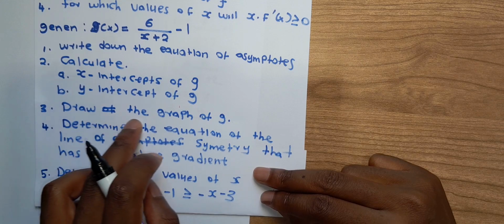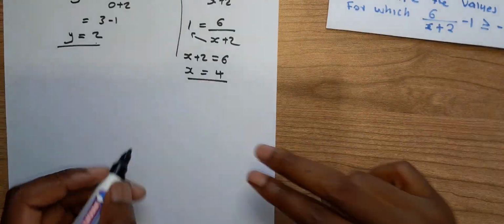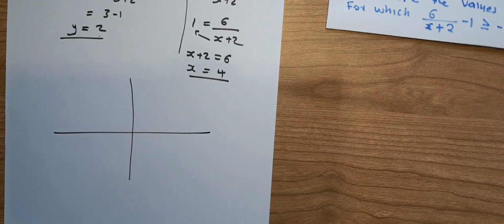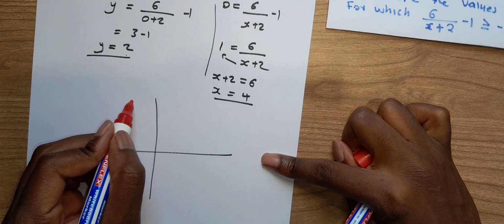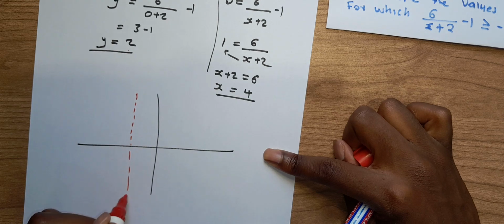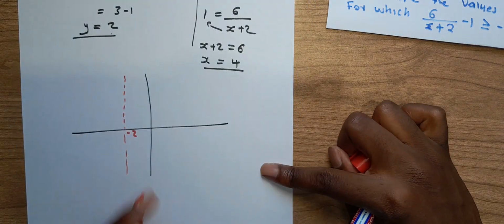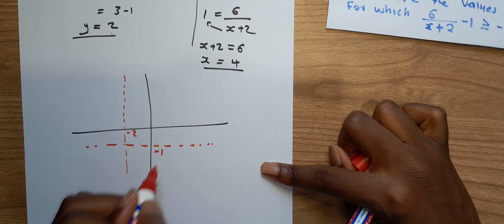And now what is the next question? The next question says draw the graph of g, right? We need to draw the graph of g. How do we draw it? We come here, and the first thing that we do is sketch the x and y asymptotes. The x asymptote is actually at negative 2, isn't it? So I'm going to come here and sketch this dotted line, and I write this is negative 2, and the next one is actually at negative 1, isn't it? And then I'm going to come here and sketch something, and this is at negative 1.